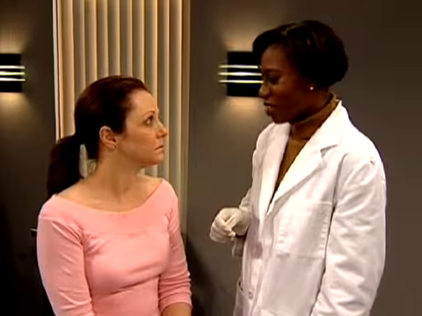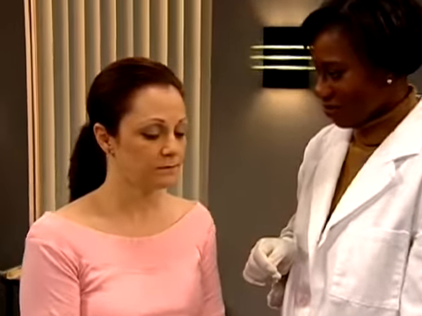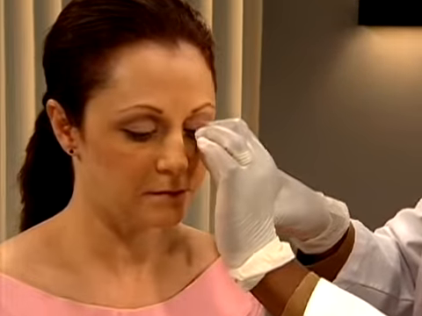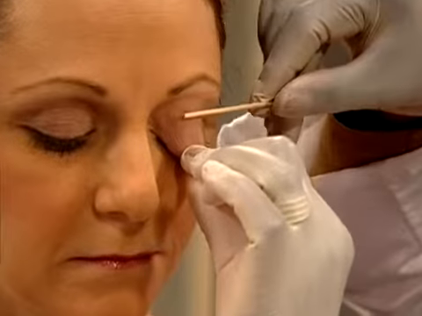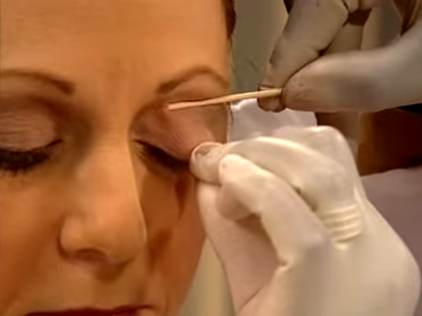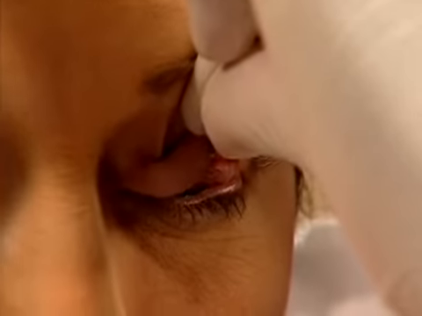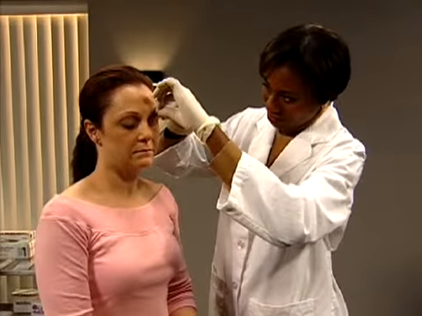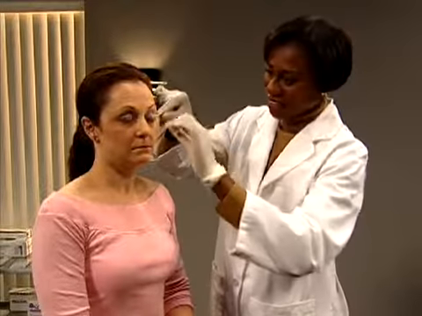Let's see if I can find out what's irritating your eye. I want you to just relax. Inspect the upper conjunctiva only if a foreign body may be present. While the patient looks down, gently pull the upper eyelashes down and forward and evert the lid over a cotton-tipped applicator. After inspecting the upper conjunctiva, ask the patient to look up while you press down against the eyelid.